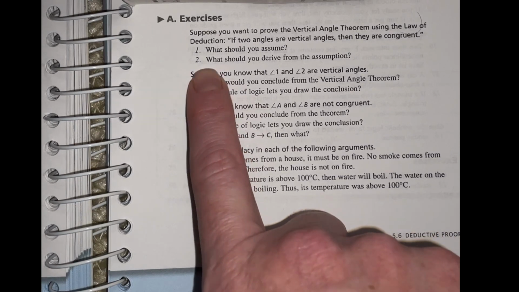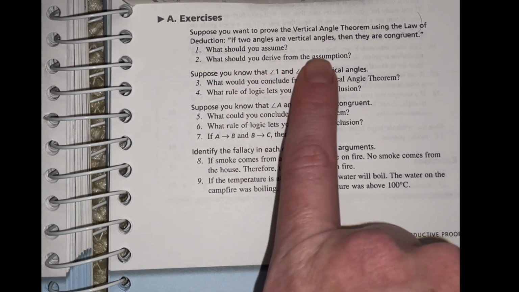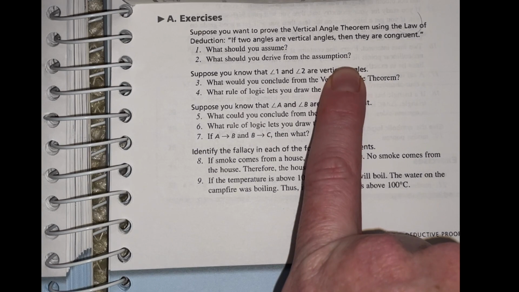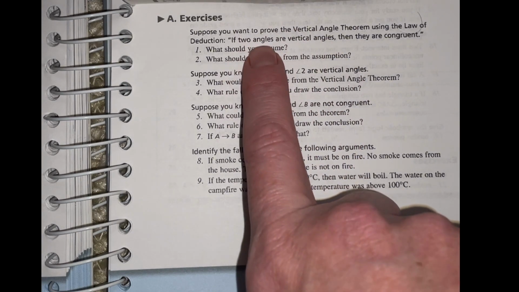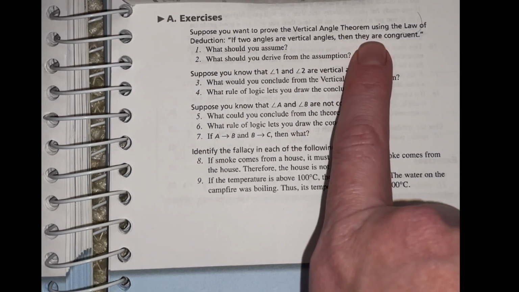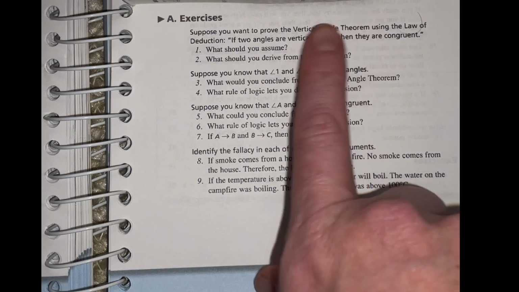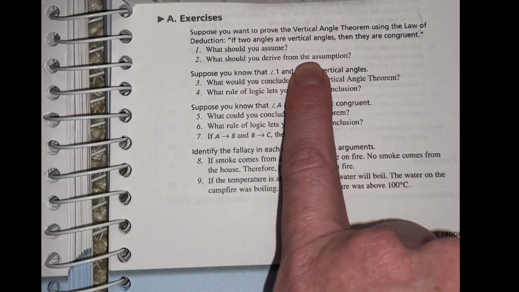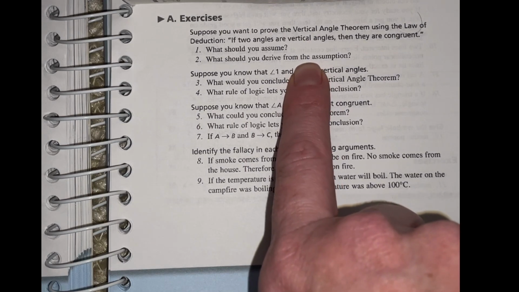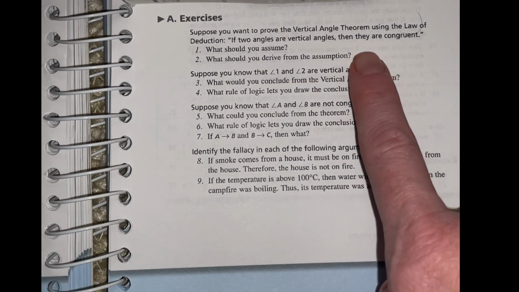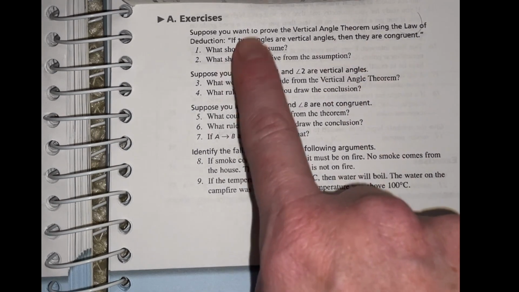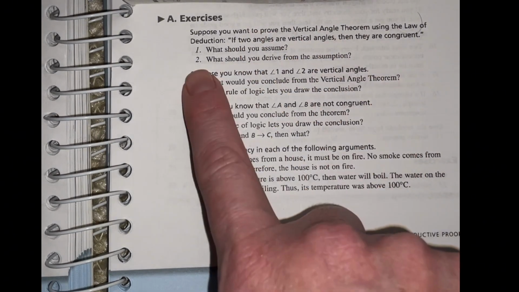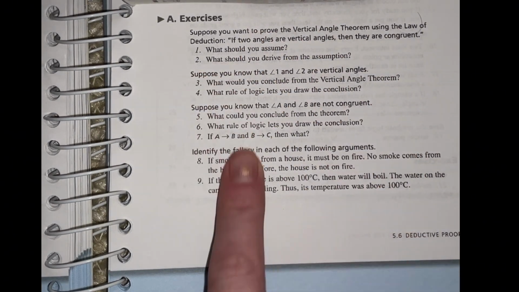Number 2, what should you derive from the assumption? Okay, so we know that it would be the then part. That would be what we would derive from the assumption. So they are congruent. What are they? Two angles. So two angles are congruent is what you would write for number 2.